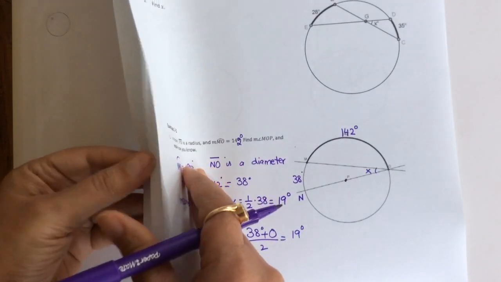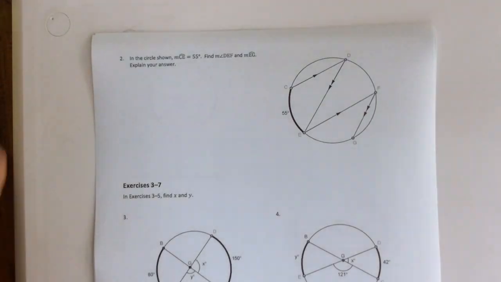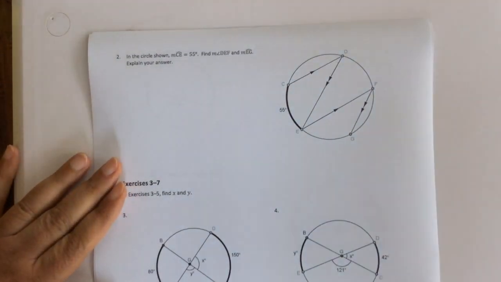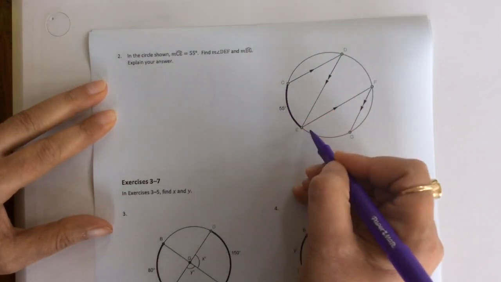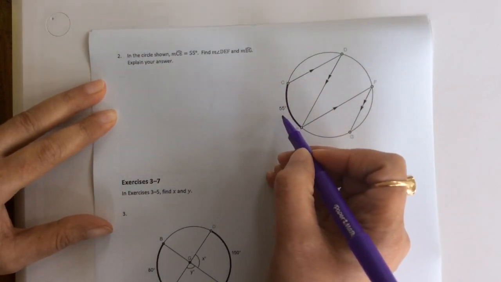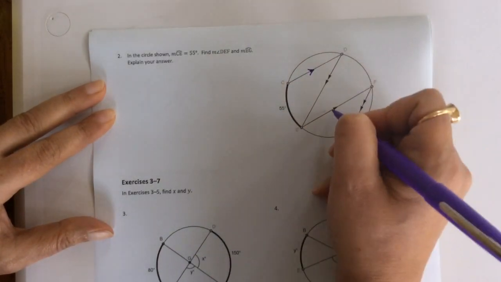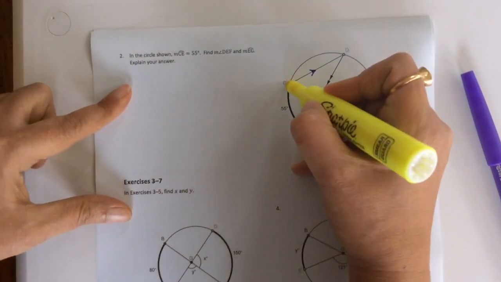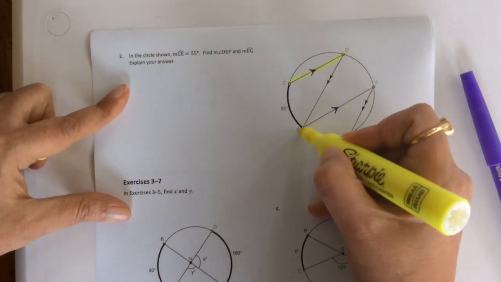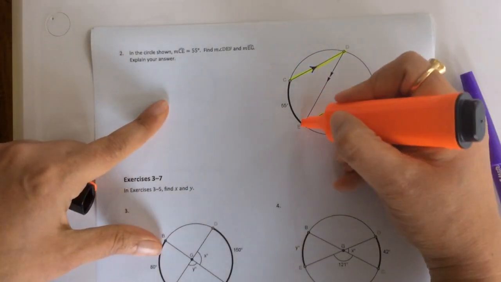Let's go to exercise 2. So in exercise 2, I am given that the arc CE is 55 degrees, but I'm also looking at all these parallel lines. So I'm looking at this line is parallel to this line, let me highlight them by the same color. So these two lines are parallel, and so are these two lines.